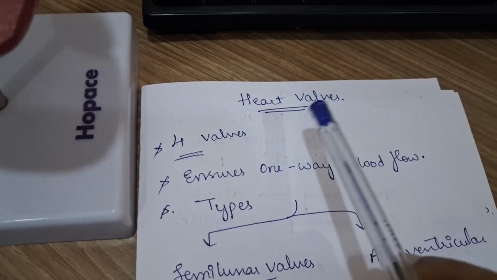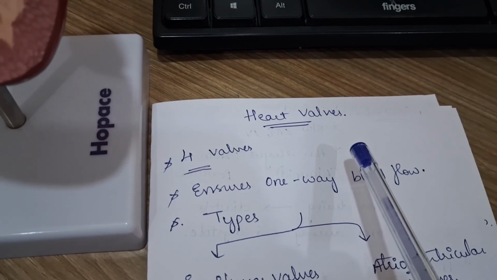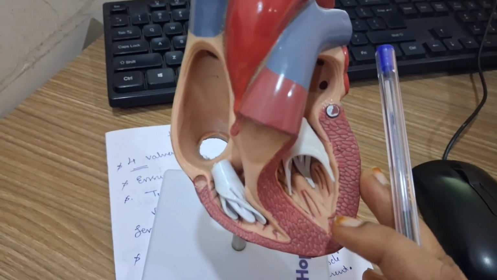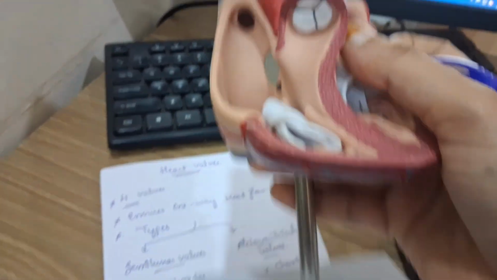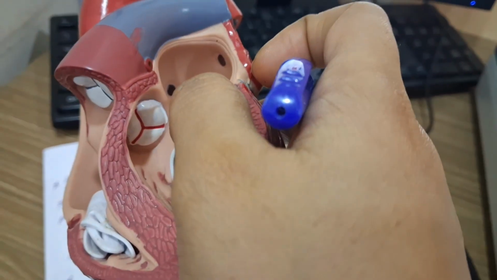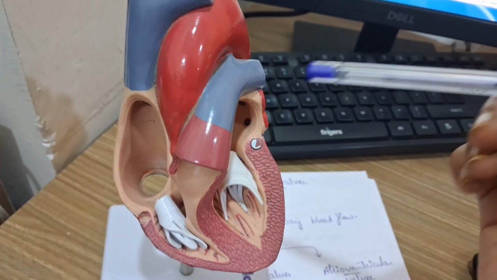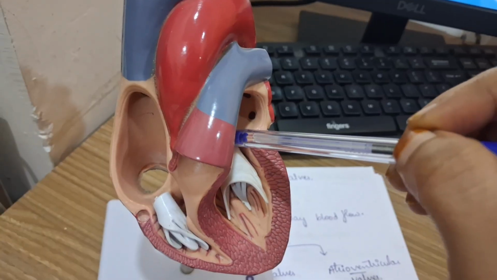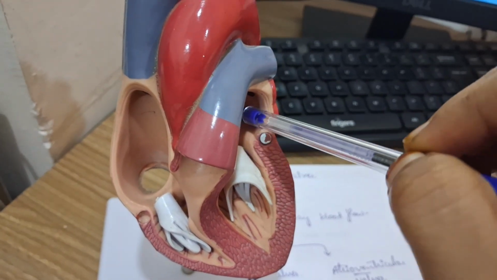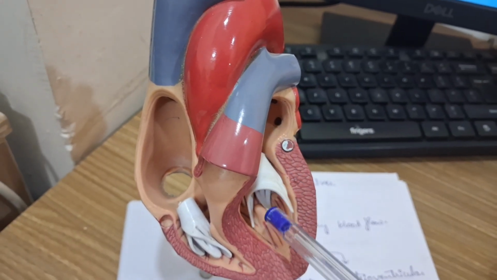Heart valves. What are valves? The heart majorly consists of 4 valves that ensure one-way blood flow. It contains 4 valves that ensure unidirectional blood flow. So it prevents backflow or reverse flow of blood into the respective chambers, and it maintains the unidirectional flow.